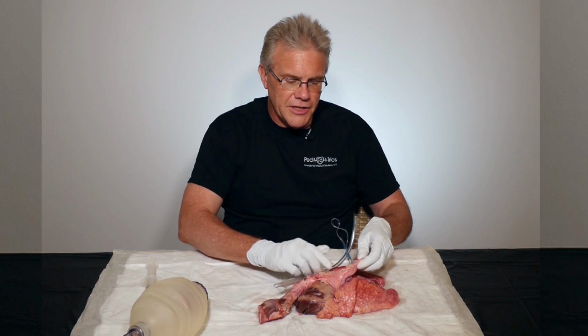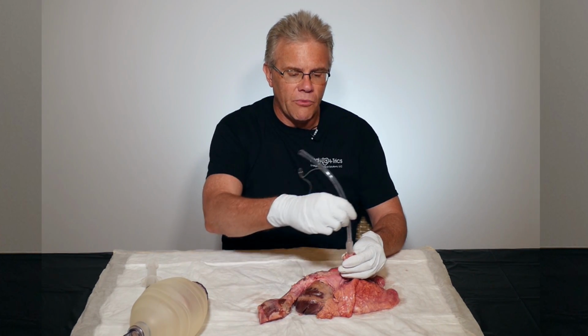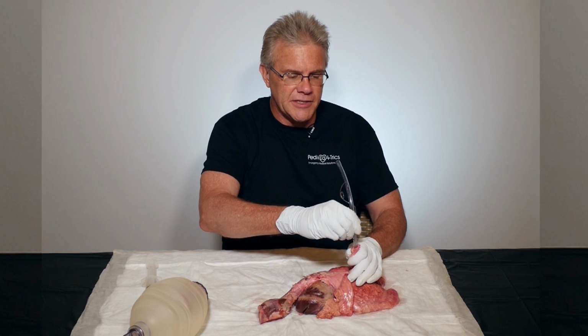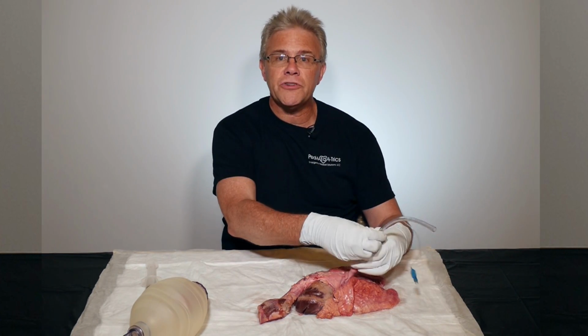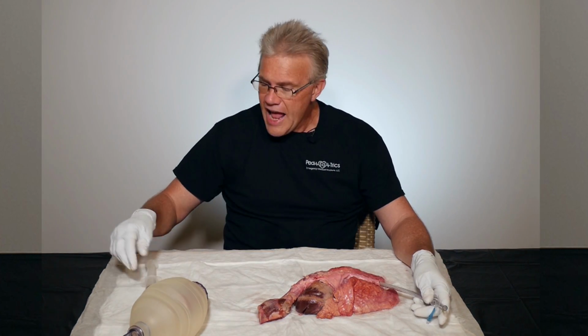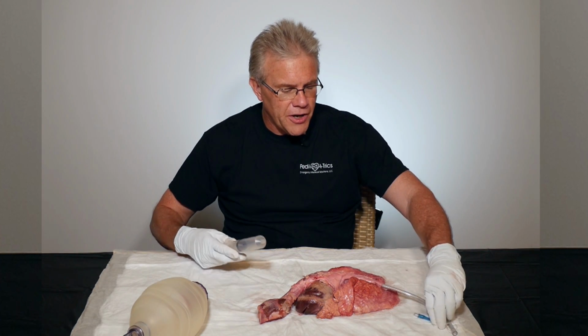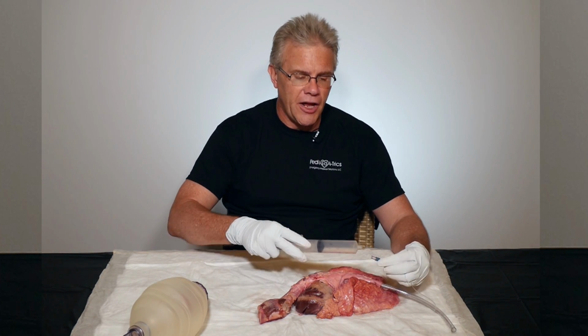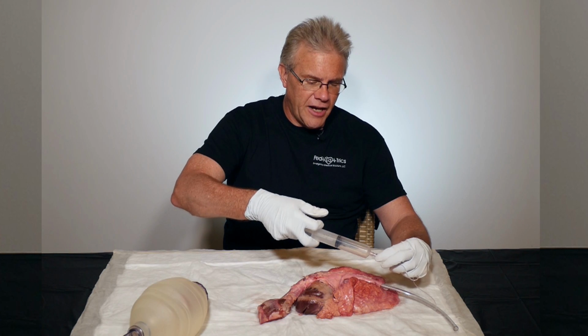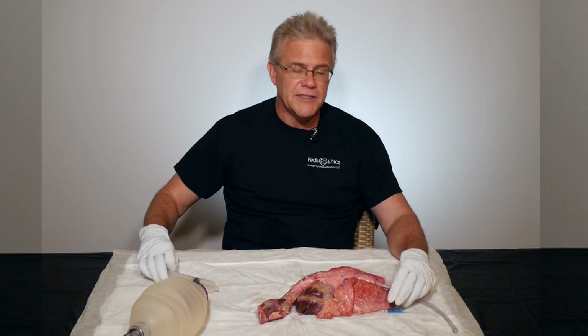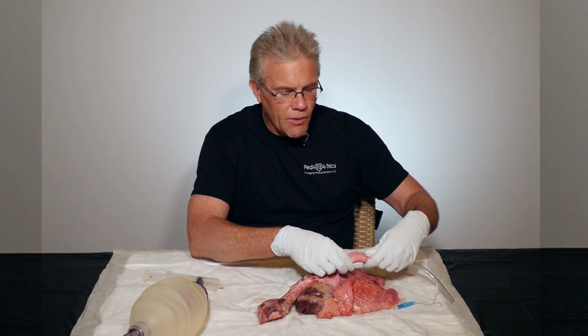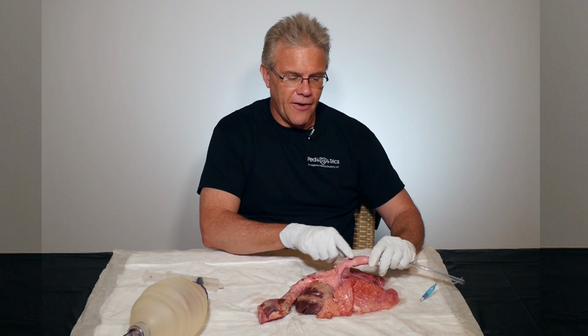You can see the aorta is large enough that we're able to easily slip a 7.0 endotracheal tube inside. And once we put the endotracheal tube into the aorta, we're going to inflate it with 20 cc's of air. And what we're going to look for is right here.